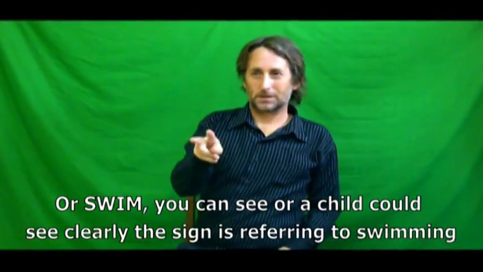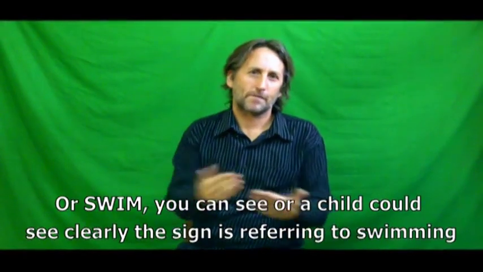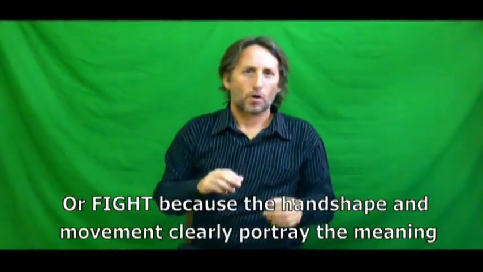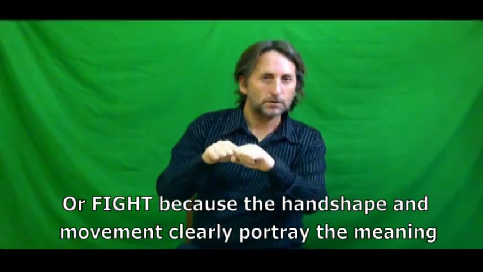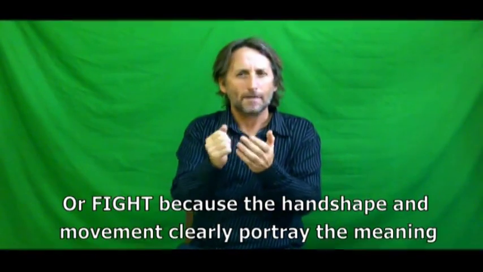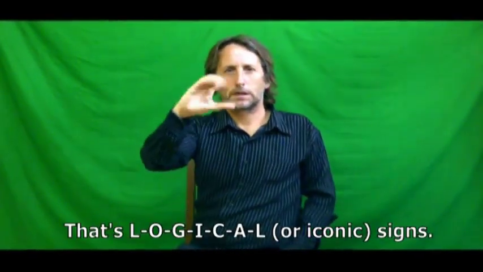You can see, or a child could see clearly, the sign is referring to swimming. Or fight, because the hand shape and movement clearly portray the meaning. That's logical or iconic signs.